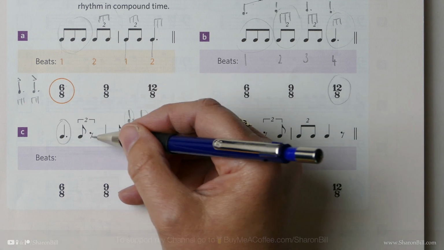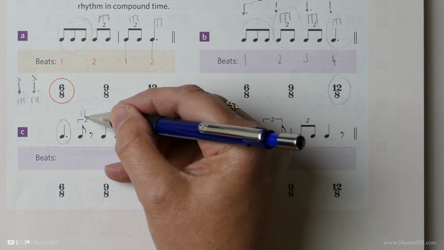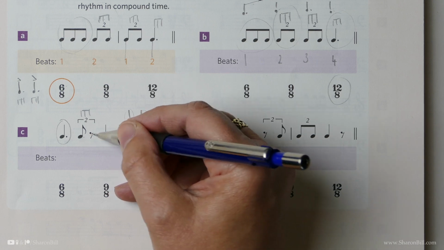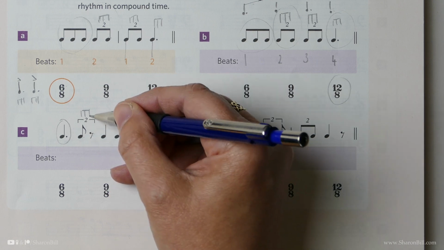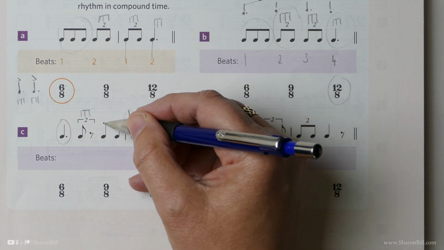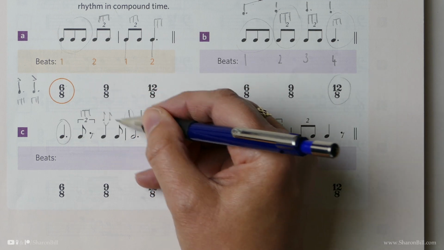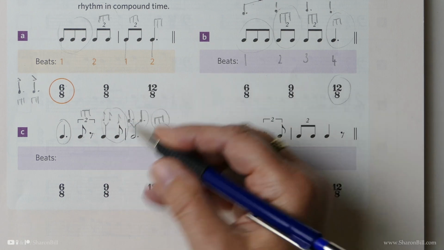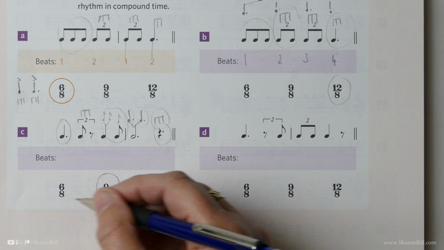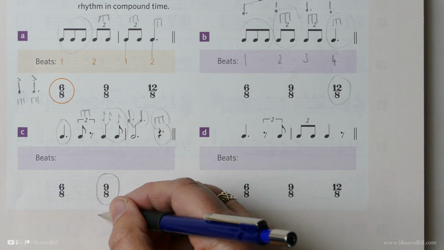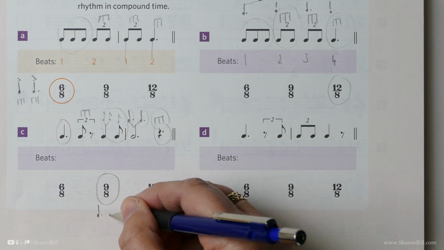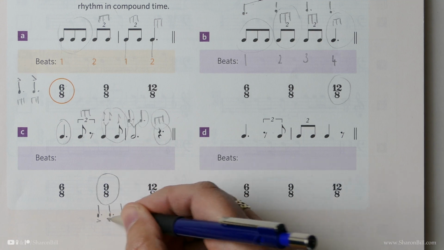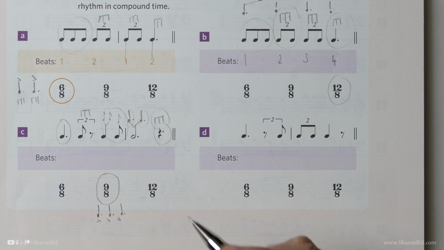1, 2, 3, 2 in the time of 3, regardless of whether it's silence or sound. That's 2 quaver beats in the time of 3 quaver beats. And then here we have 1, 2, 3 quaver beats. 1, 2, 3, 4, 5, 6, 7, 8, 9, which of course is triple. It's compound triple. 1, 2, 3, 4, 5, 6, 7, 8, 9. So we need to show 3 dotted crochet beats per bar.